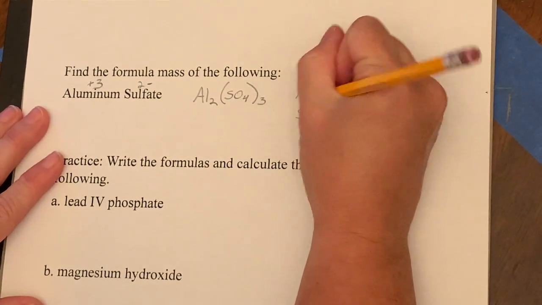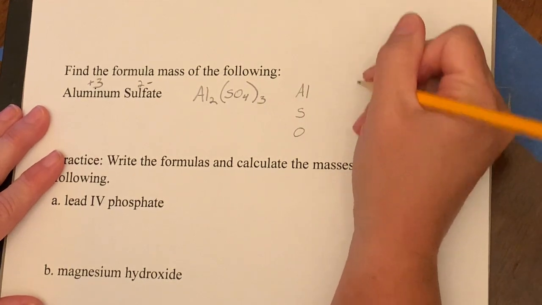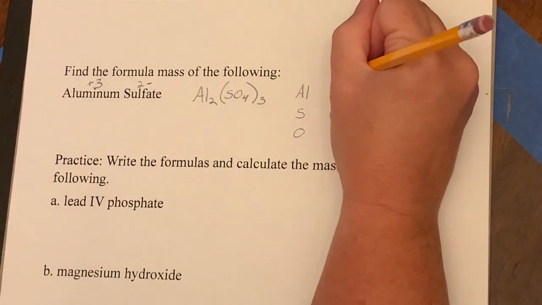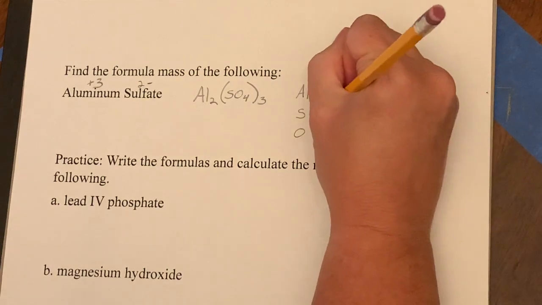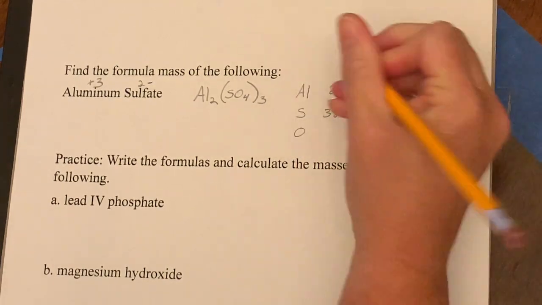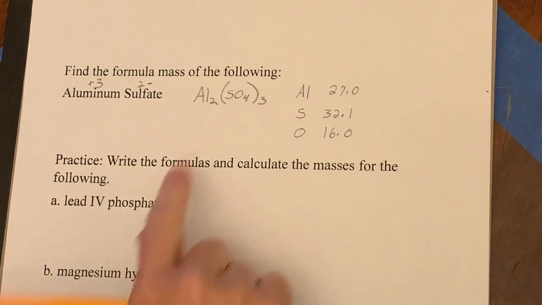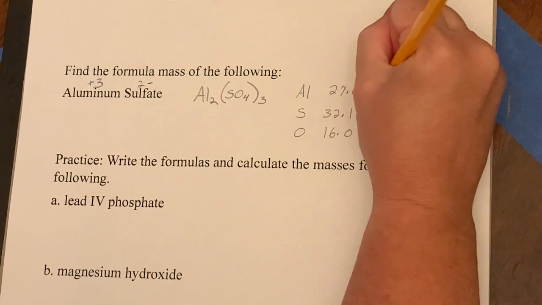Aluminum, sulfur, and oxygen are my 3 elements in this compound. Looking at the periodic table, aluminum has a mass of 27.0. Sulfur has a mass of 32.1. And as we stated earlier, oxygen is 16.0. But remember, we have multiples of these. Aluminum we have 2 of, so we multiply that by 2.